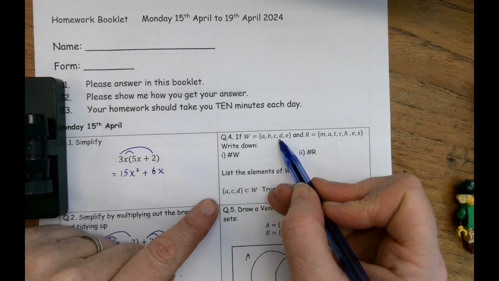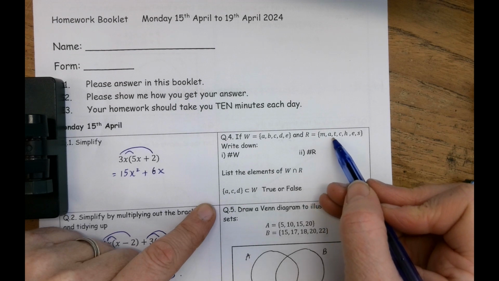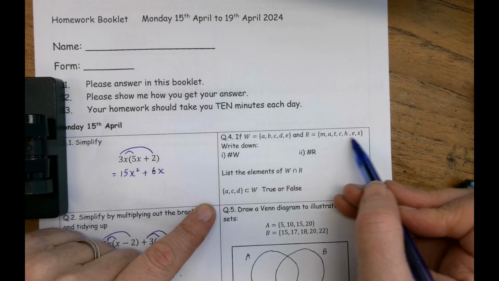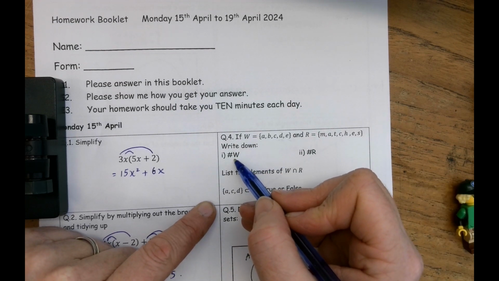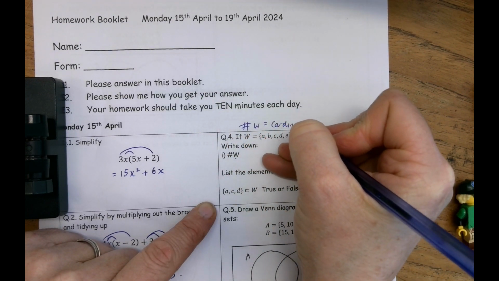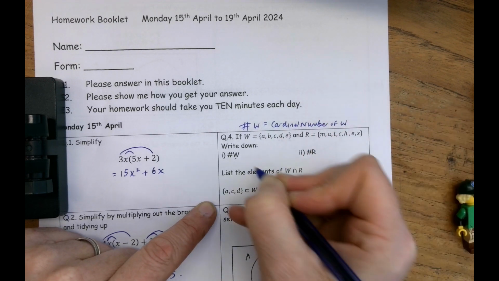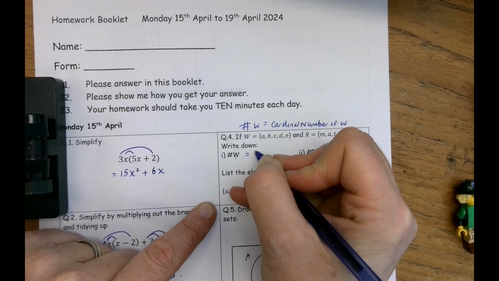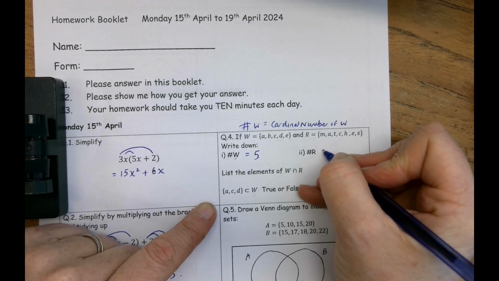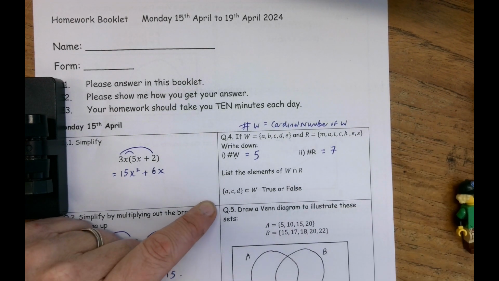If W is the set A, B, C, D, E, and R is the set M, A, T, C, H, E, S, write down the cardinal number of W. So cardinal number of W, that's what that symbol means, and that means how many elements are in W. So there's 1, 2, 3, 4, 5 elements in W. Cardinal number of R, 1, 2, 3, 4, 5, 6, 7, 7 elements in R.